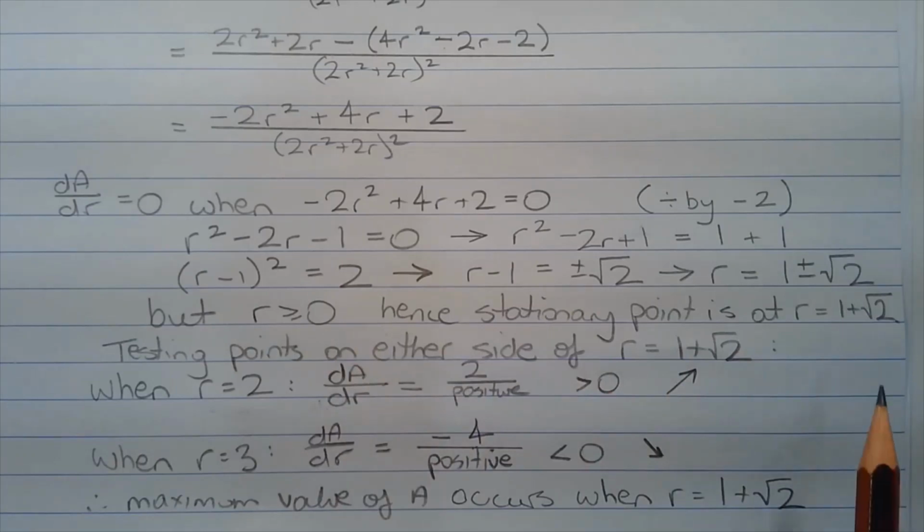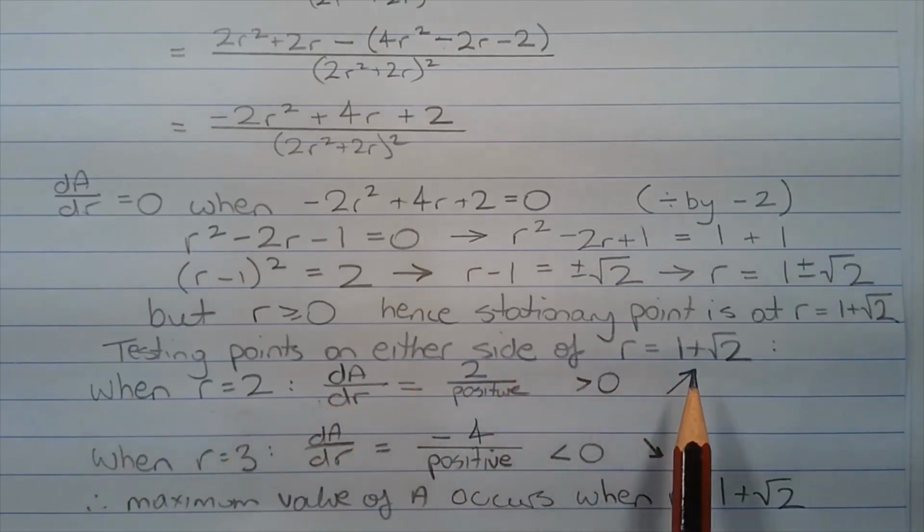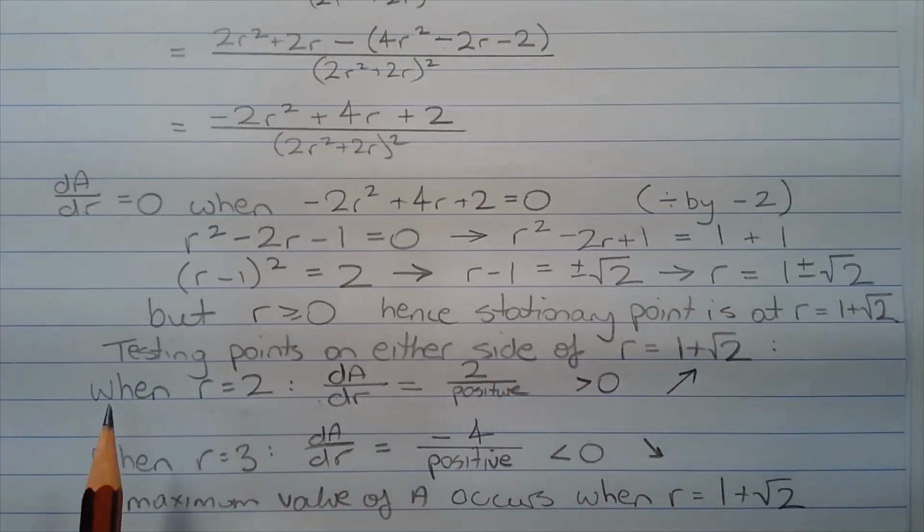Now we need to test whether this point represents a local maximum or a local minimum. So testing points on either side of r equals 1 plus the square root of 2, we're going to choose r equals 2 and r equals 3. When r equals 2, dA/dr is equal to 2 over a positive denominator, which is greater than 0. And when r equals 3, dA/dr is equal to negative 4 over a positive denominator, which is less than 0. Therefore, the maximum value of A occurs when r is equal to 1 plus the square root of 2.